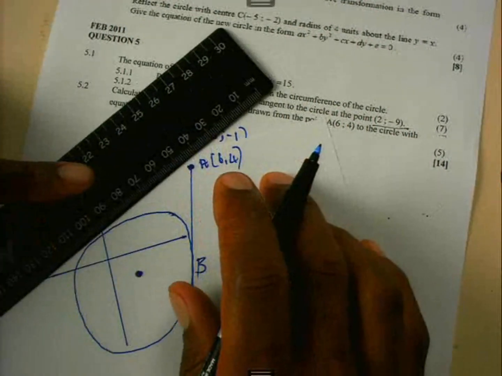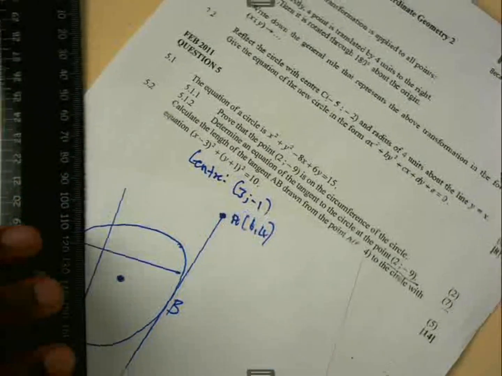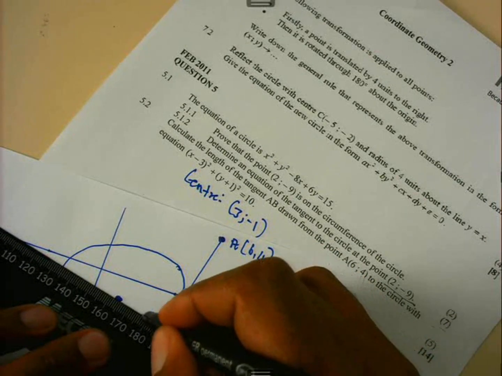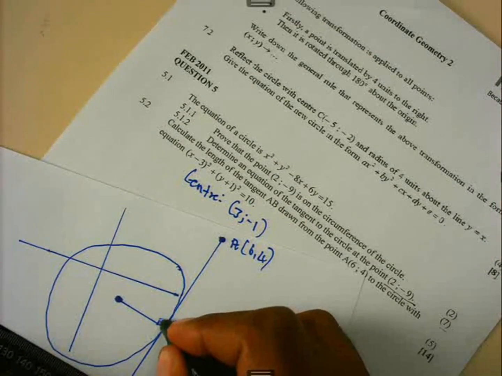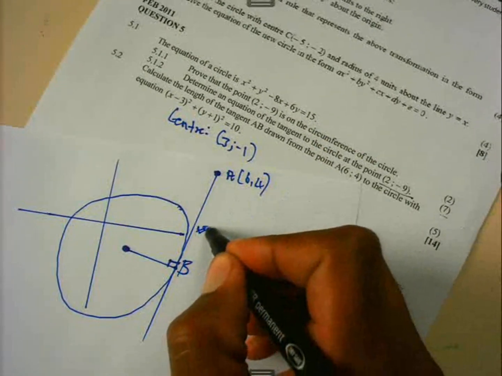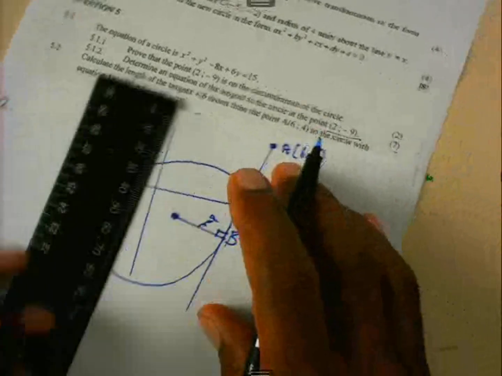One can decide it is on this side, but let us take it to be on this side. Remember, it is perpendicular. If I draw this one, we have 90 degrees here. Why 90 degrees? Because I know that the tangent is perpendicular to the radius. Now I can join this one.